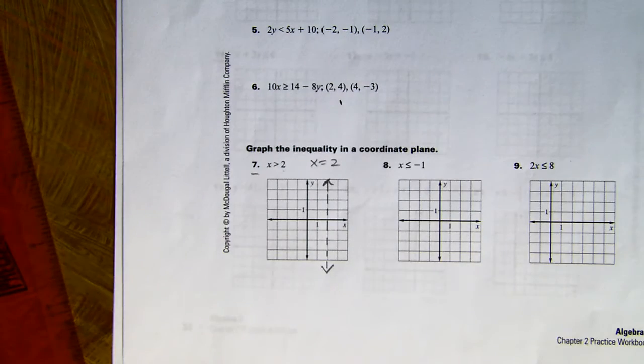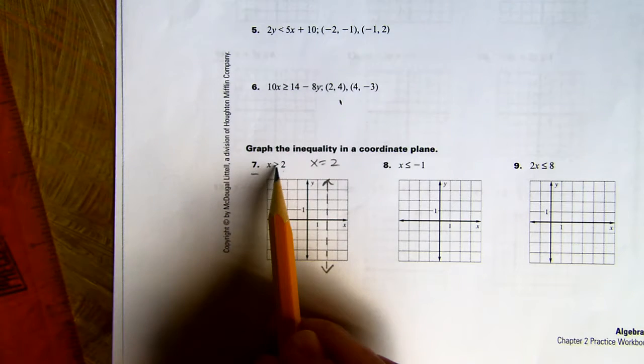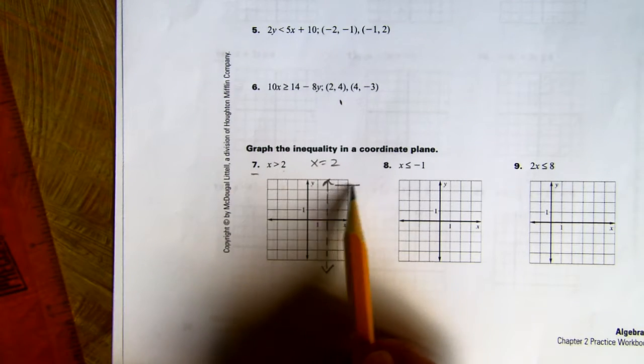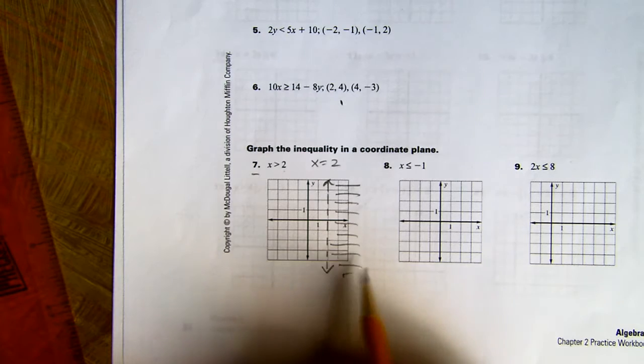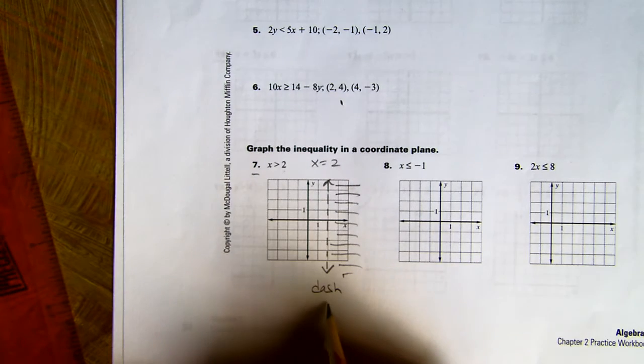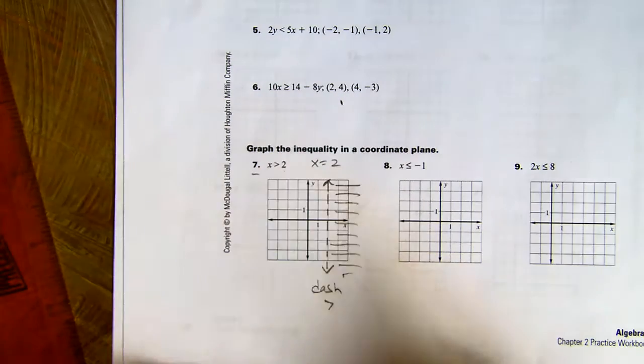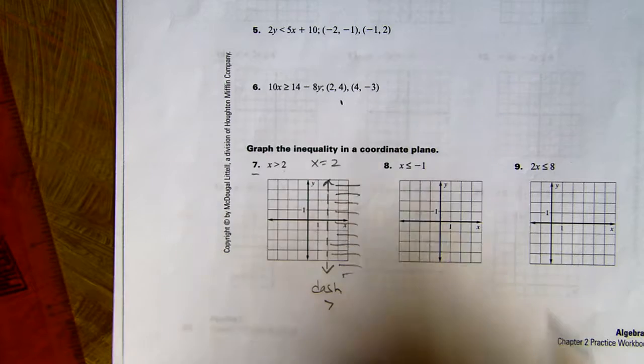It doesn't matter what y is. So I always like to read this as x is always 2. Since it can't be equal to, it can only be values greater than 2. I dash it. It's a dashed line because it's greater than, can't be equal to. And then I shade to the right what x values are greater than 2.